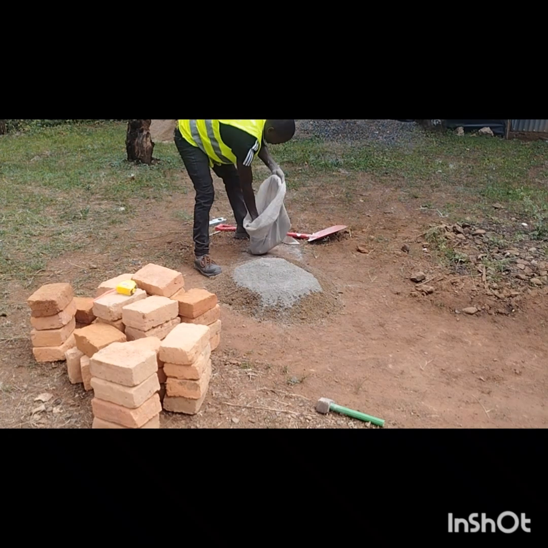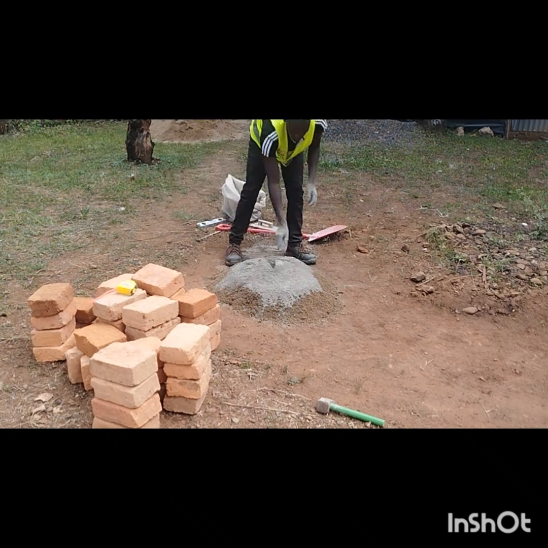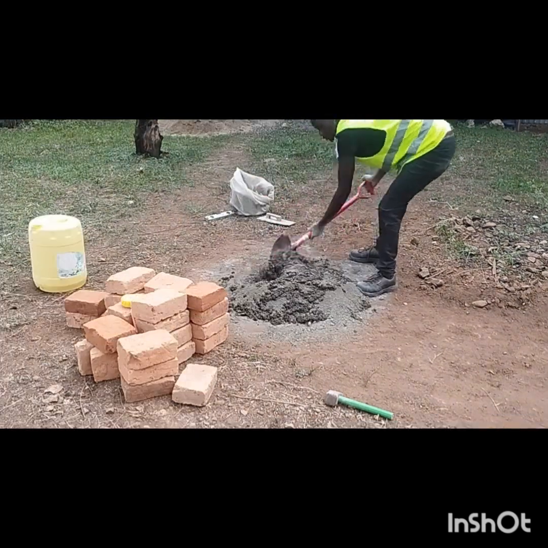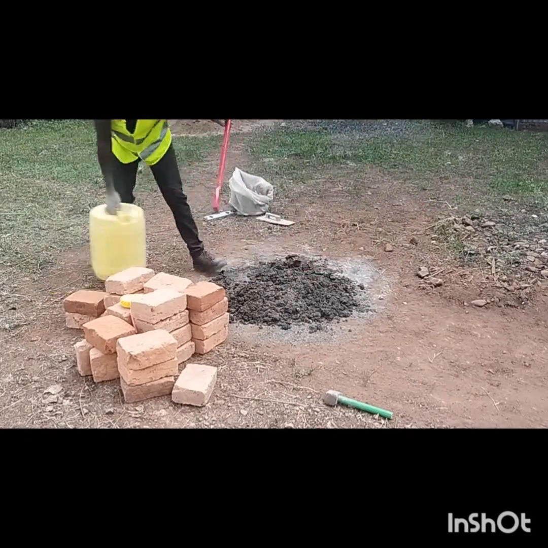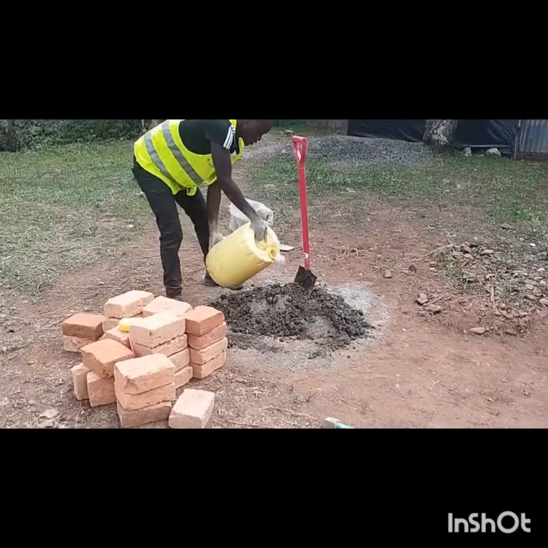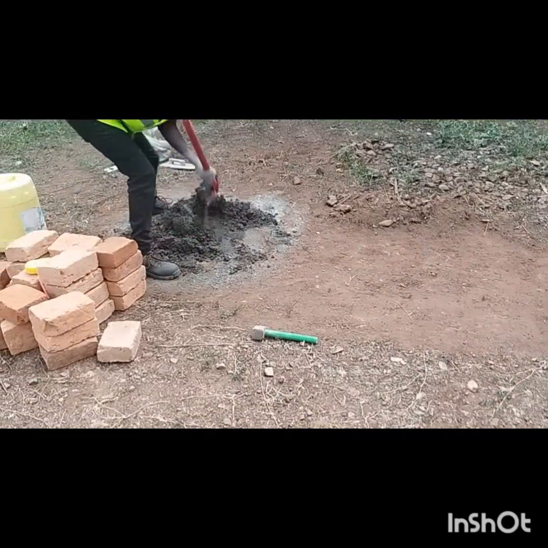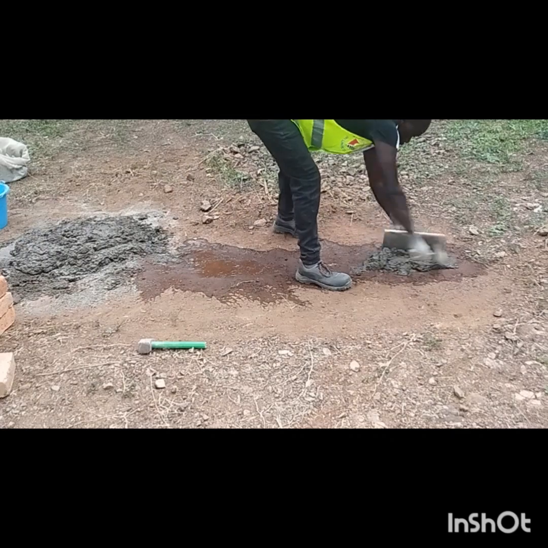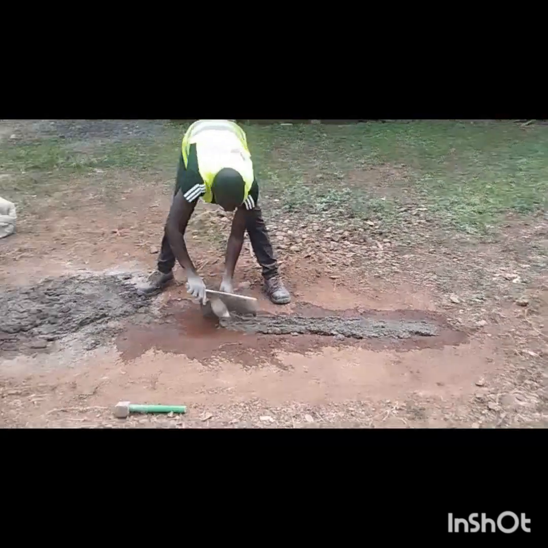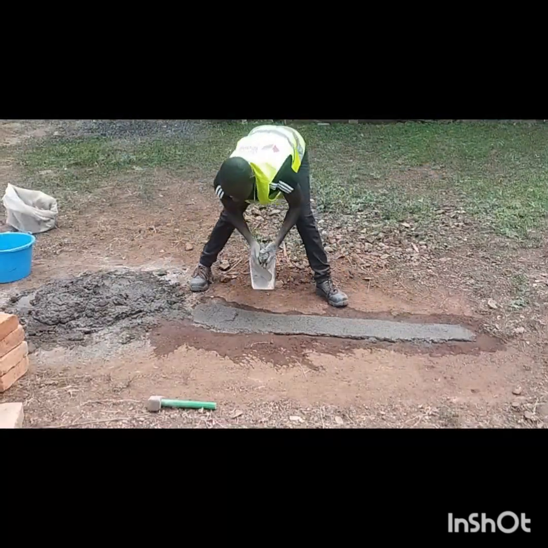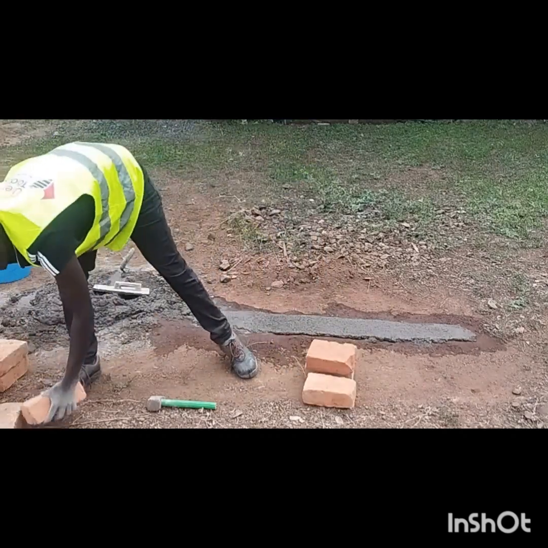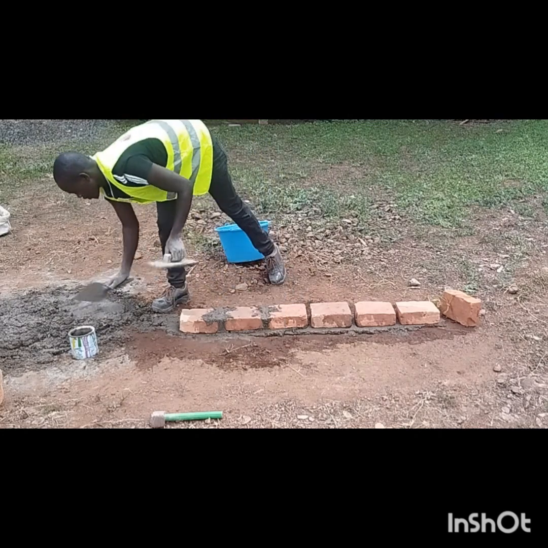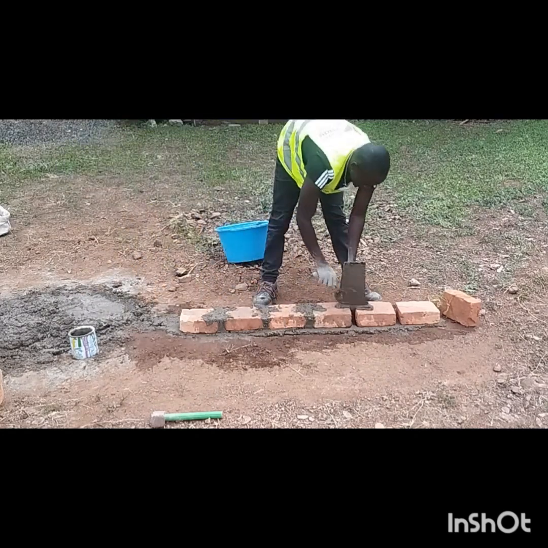The ratio of cement to sand is the same, that is 1 to 3: 1 part of cement, 3 parts of sand. Then we mix them well with water, as you can see. Then the usual process is done. We pour water on the ground to avoid the dry surface drawing water from the mortar, thereby spoiling the quality of the mortar. Here also, we are doing the 1 inch joint of mortar.